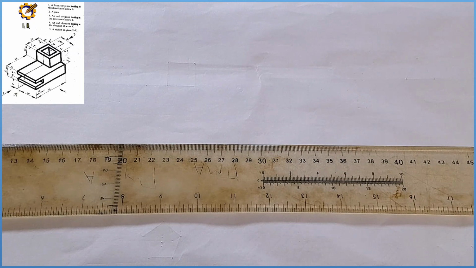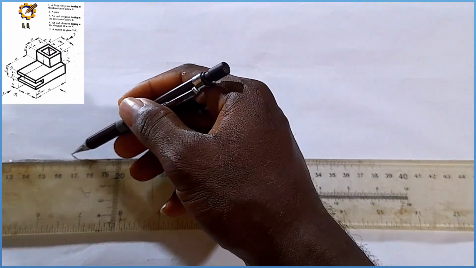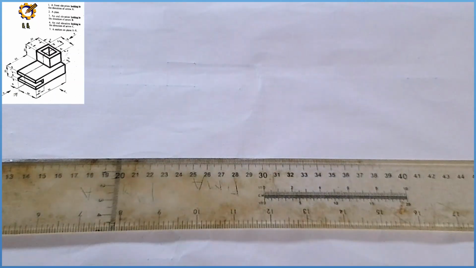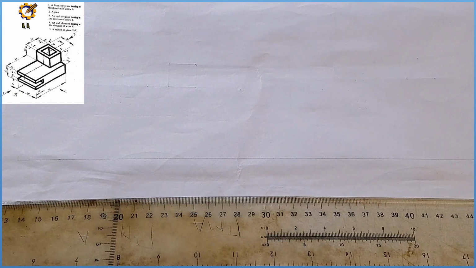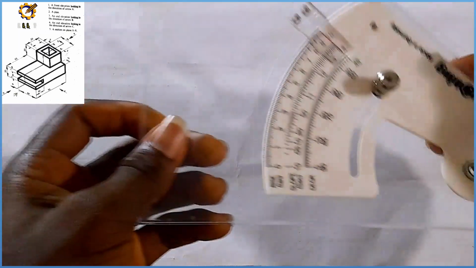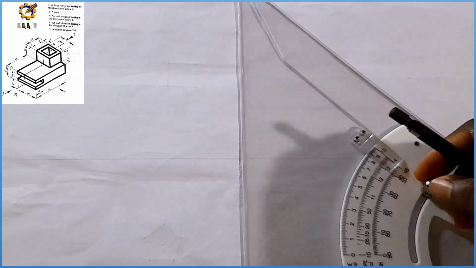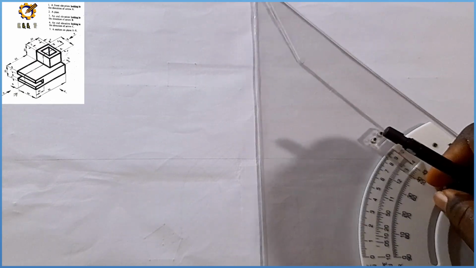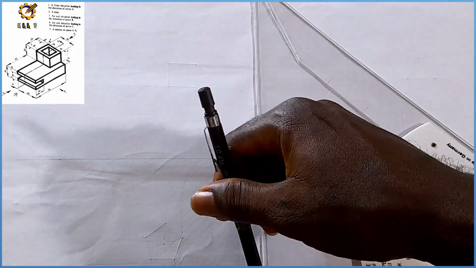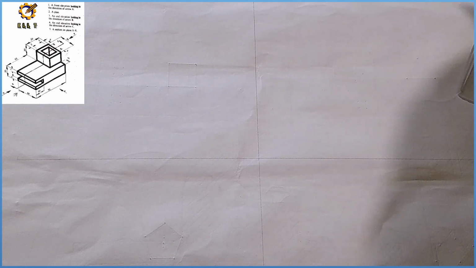All right, since we are drawing the front elevation first, this drawing is typically in first angle. So the very first thing I'm going to produce is a horizontal line like this. Okay, after that horizontal line in that manner, I'm going to pick my set square. With my set square, let me just project a vertical line. Okay, I'm projecting a vertical line like this in this manner also. Okay, horizontal and vertical line, so settled.